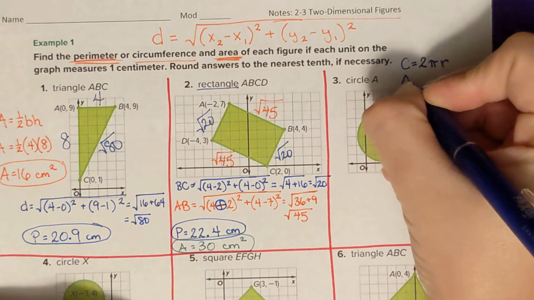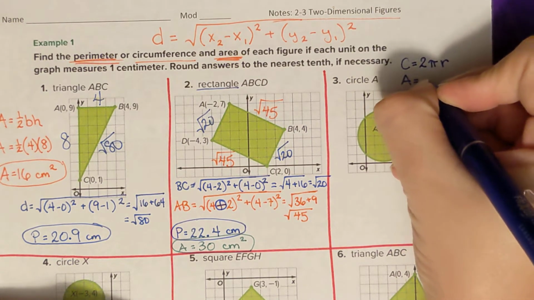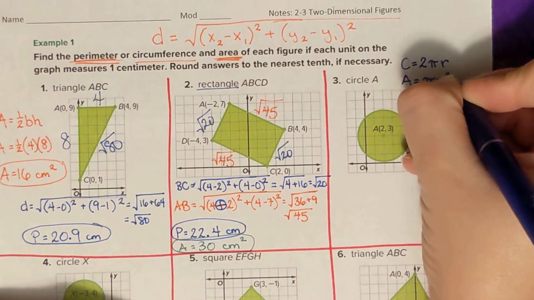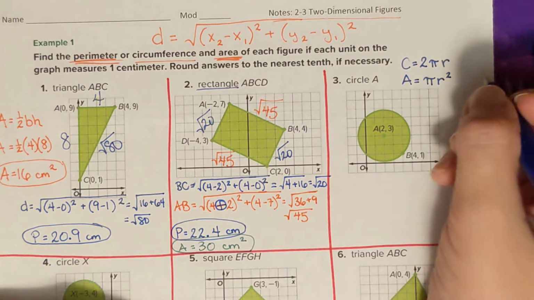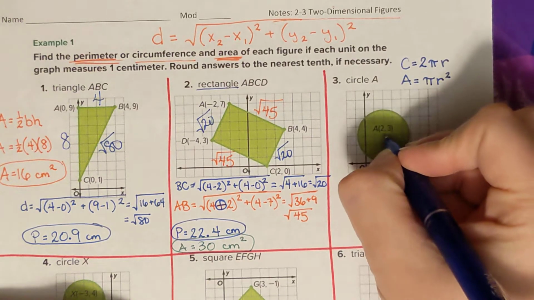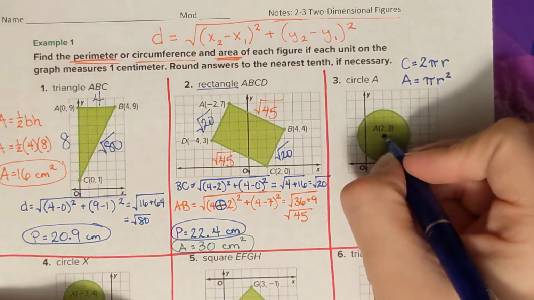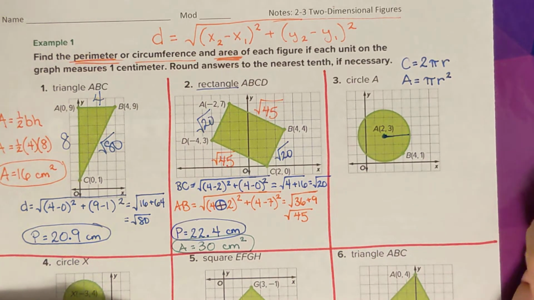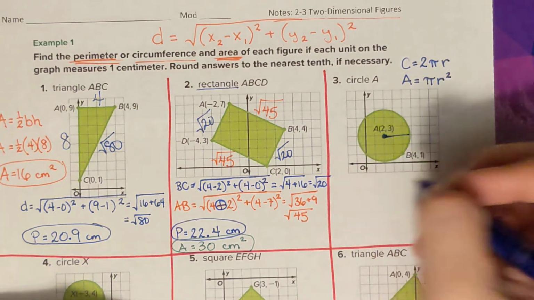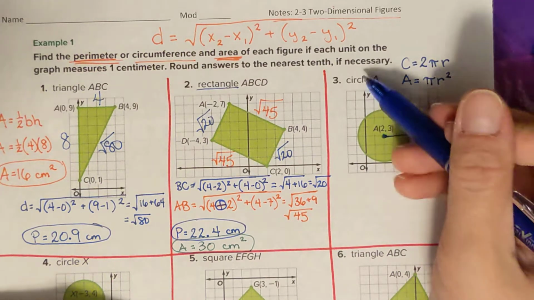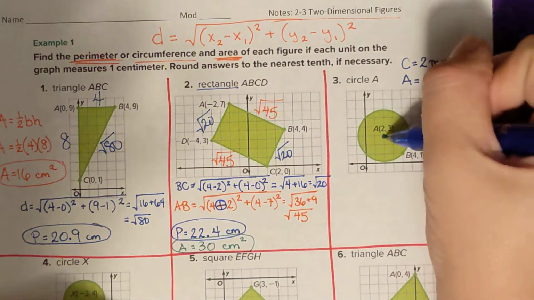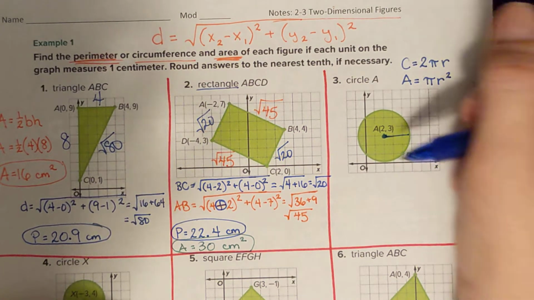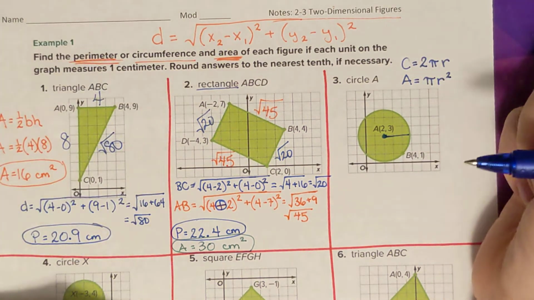And then this is the formula for area of a circle. It is pi times radius squared. In case you don't know, the radius is wherever your center dot is, it's how far from the center to the outside edge, if you will. So from here, for circle A on number 3, your radius should be, let's see, 1, 2, 3, about 3 long.